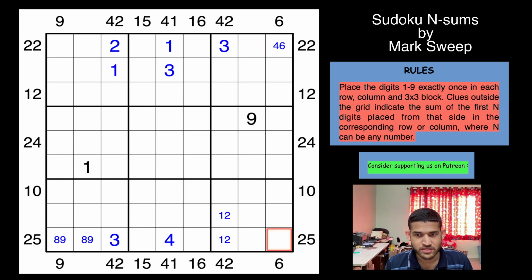This will be 5, 6 and 7. 5 and 7 are ruled out because 5 needs a 1 and 7 will break this clue. So this is a 6. This is a 4. That follows up immediately. That's a 2. So let's just mark clues which are used already. So this is already done. They are not going to help anymore.